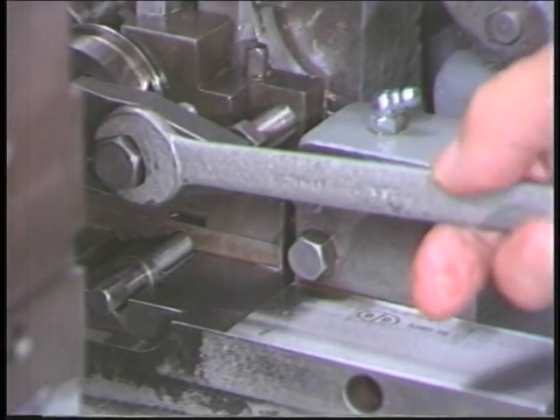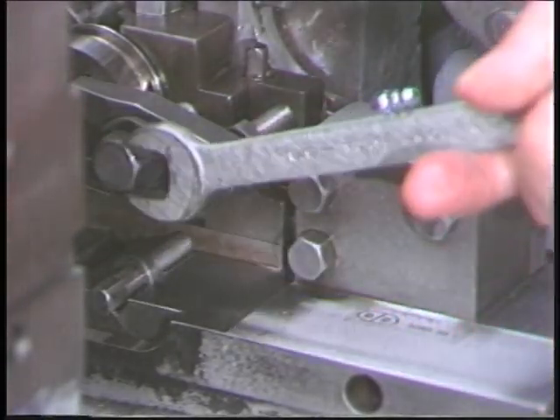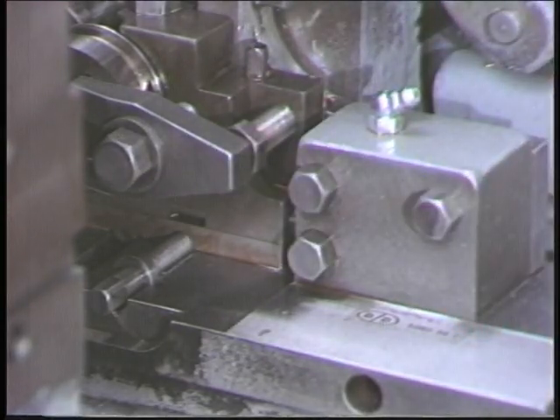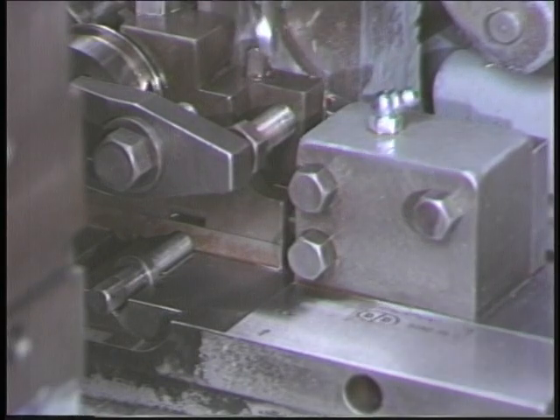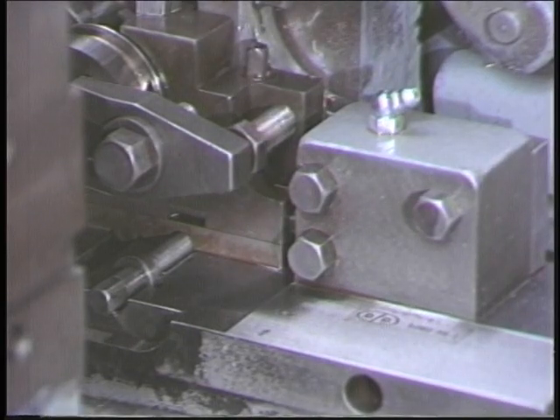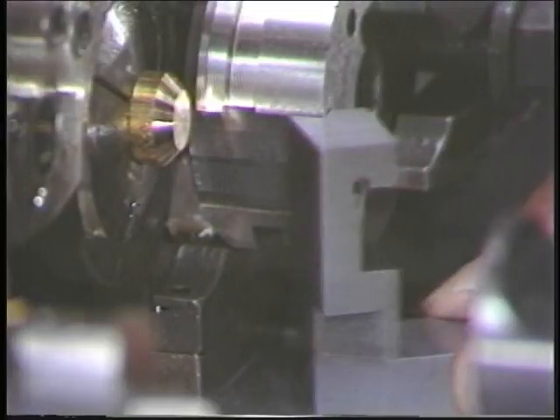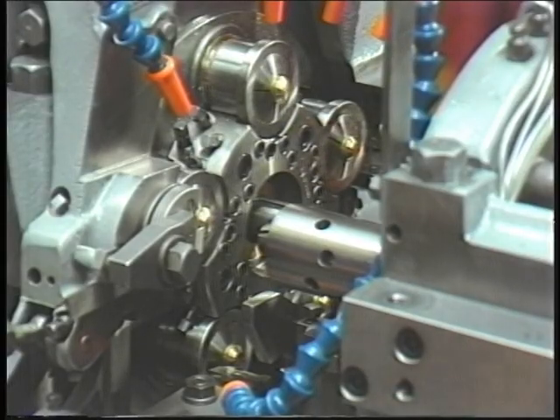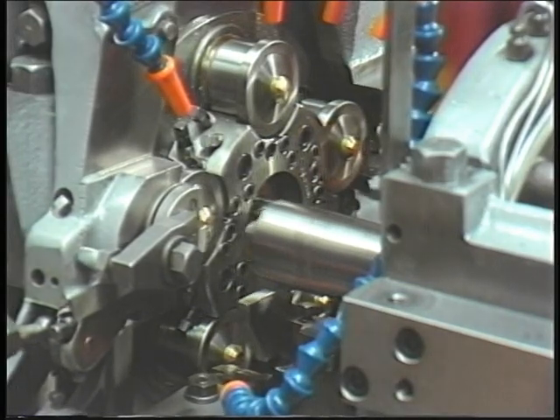Tighten the tool clamp bolt. Then take up the backlash on the height adjusting worm by turning it clockwise again. Once the tool has been set to center, remove the tool setting block. Now the tool is centered and ready to machine apart. Run a workpiece.